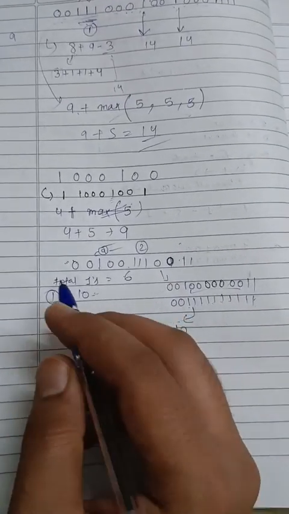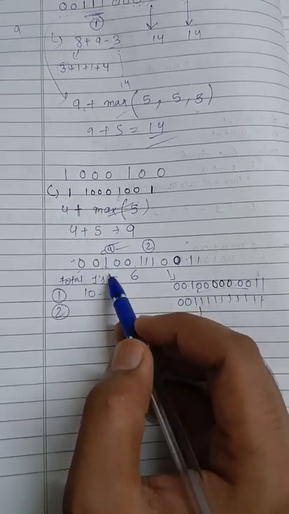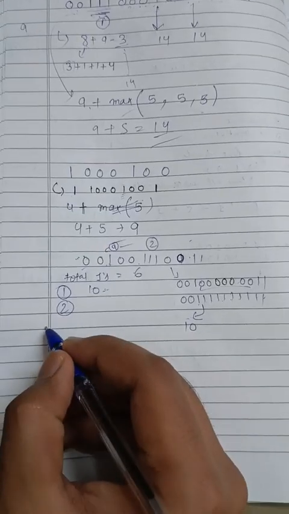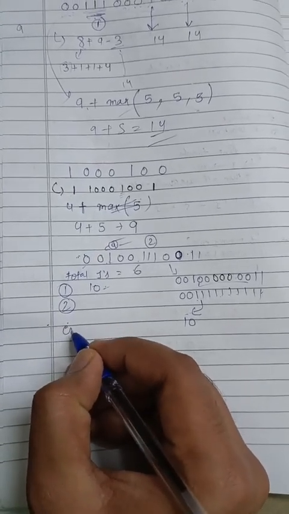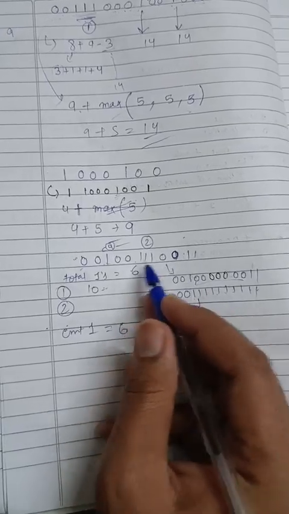Now in the greedy approach, I will just take the adjacent zeros. I will not double count. I will initially count all the ones and place it in some variable. Let's say count1 is equal to what we already know, 6.